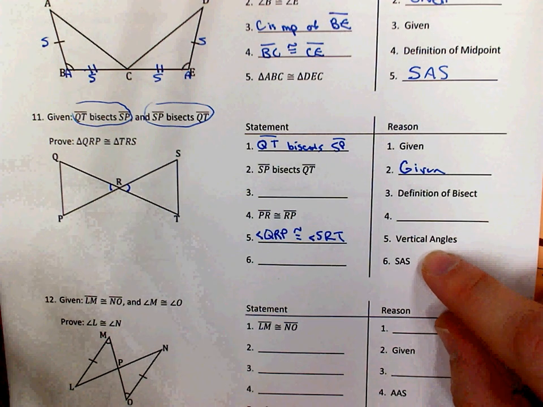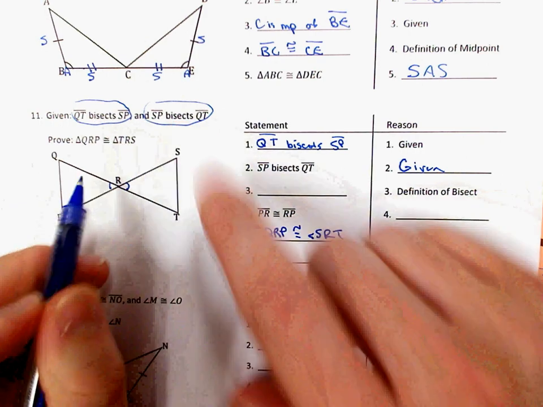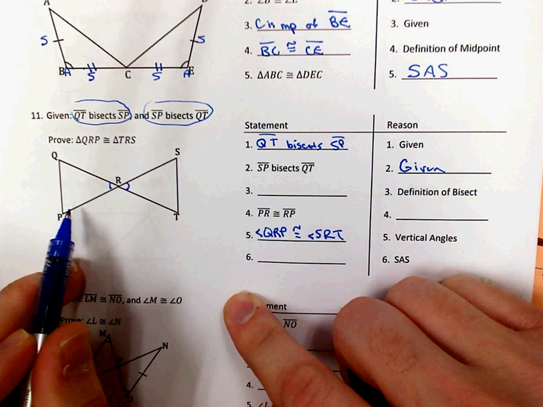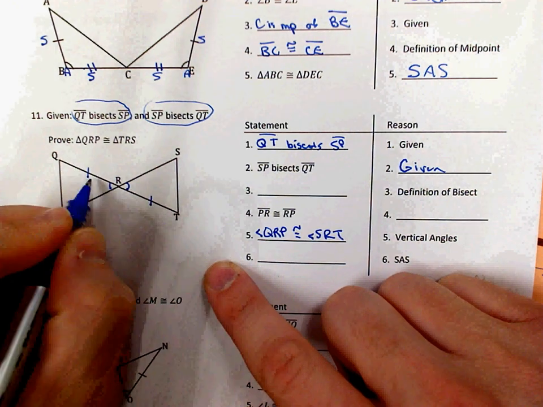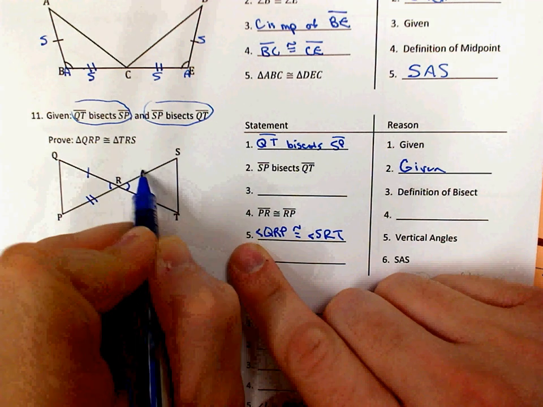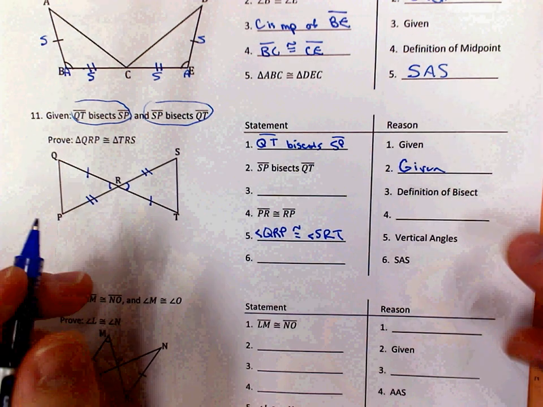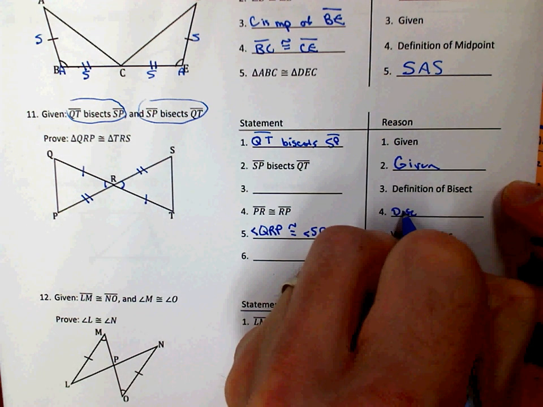Now, I was also told that two things bisect each other. So this line bisects this line and vice versa. So that means that these marks should be identical because bisect means to cut in half. And these should be identical for the same reason. So both of these are bisected, so then I'm going to have definition of bisect twice. Whoops, I almost wrote dissect.